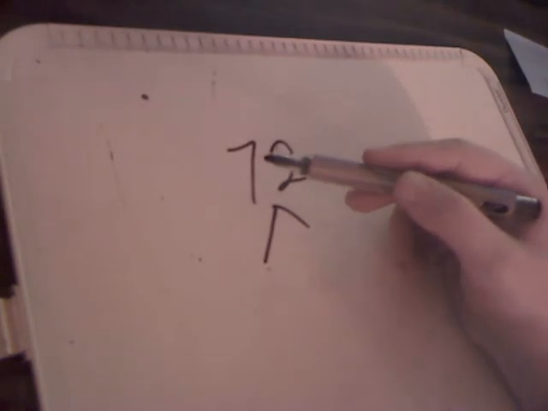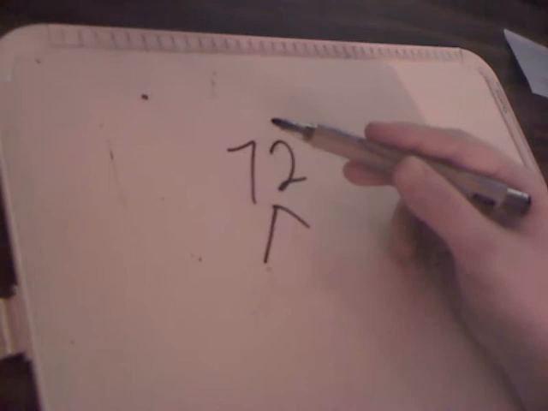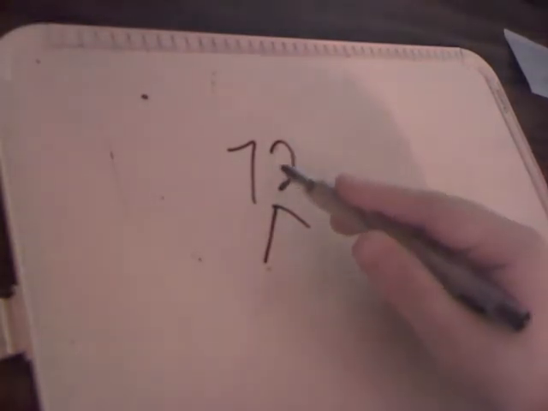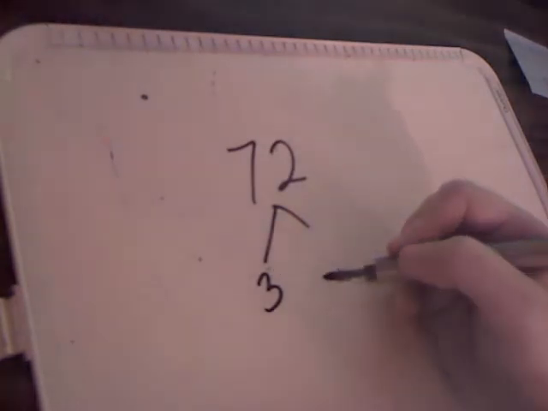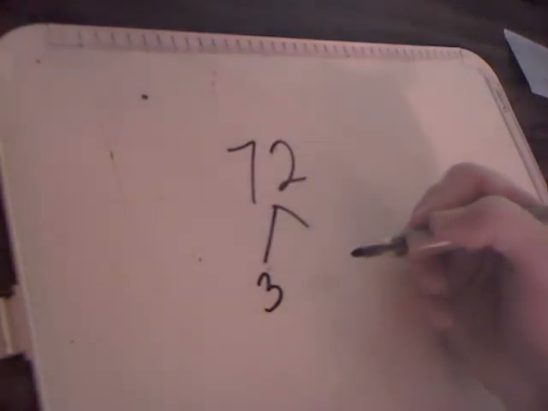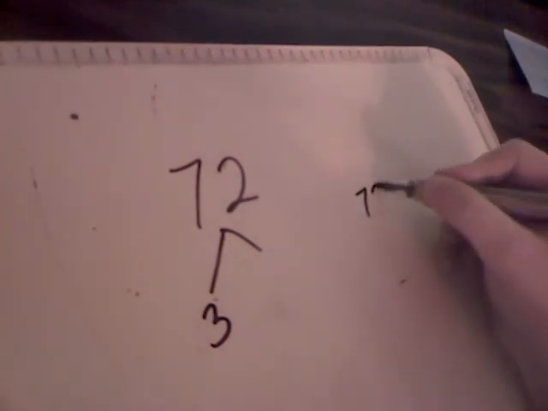Or, if you're really thinking, you might think of the 3 rule: if you add up all the digits, 7 plus 2 is 9. Because 9 is divisible by 3, we know this number is divisible by 3. Now I have to figure out what times 3 will get us 72. Uh-oh, looks like I'll have to do some division now.